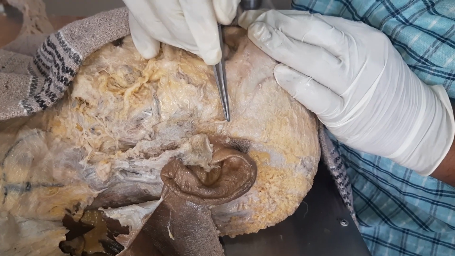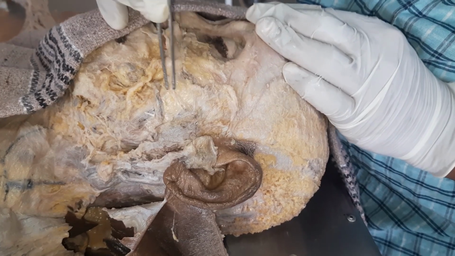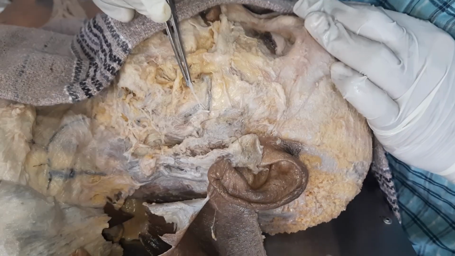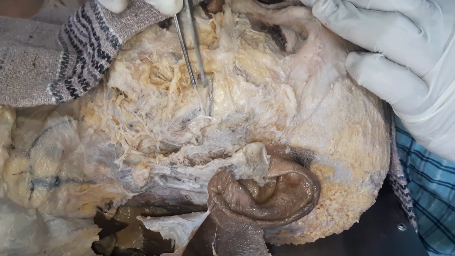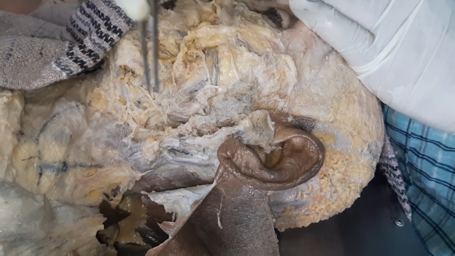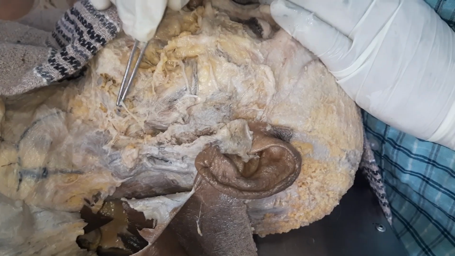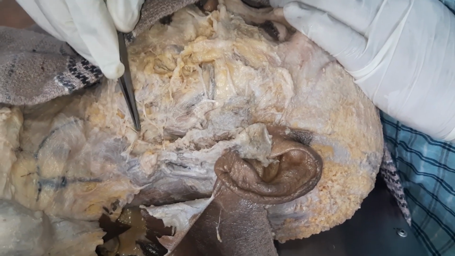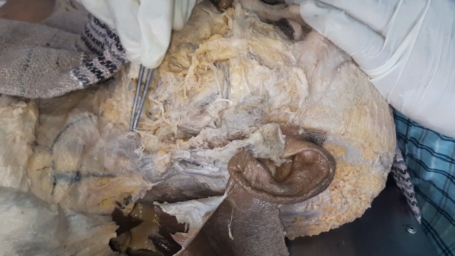So temporal branch, zygomatic branch, upper buccal branch, this is lower buccal branch, and this area here, marginal mandibular branch, which is very near to the mandible. And below here, these are the cervical branch of the facial nerve.